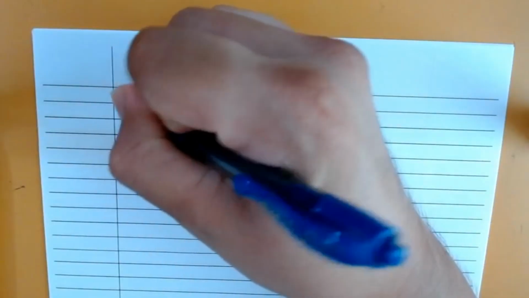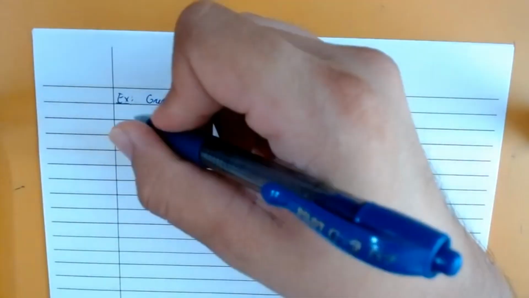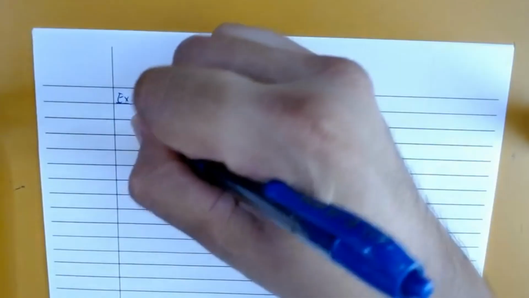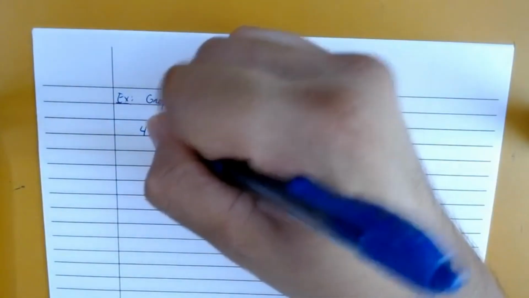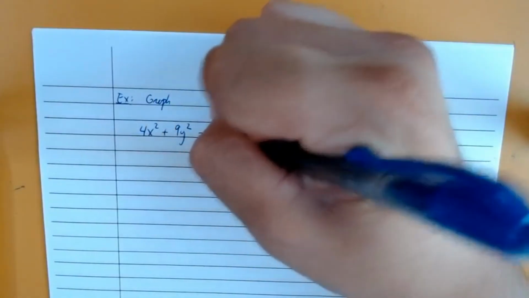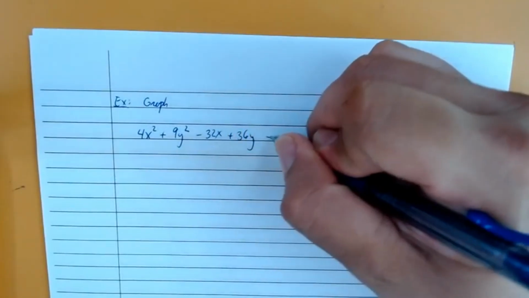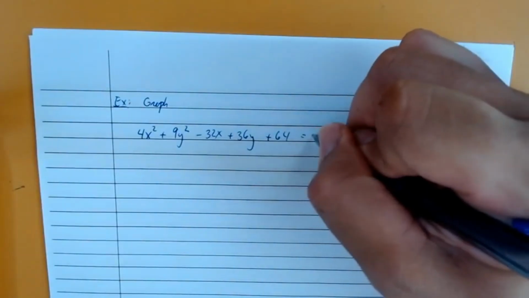So let's consider the question. Let's go ahead and graph 4x squared plus 9y squared minus 32x plus 36y plus 64 equals 0.